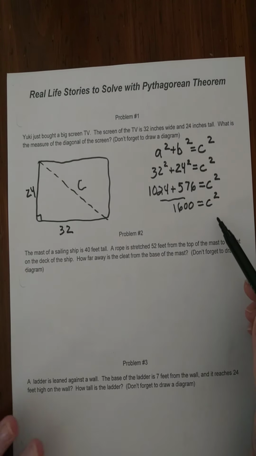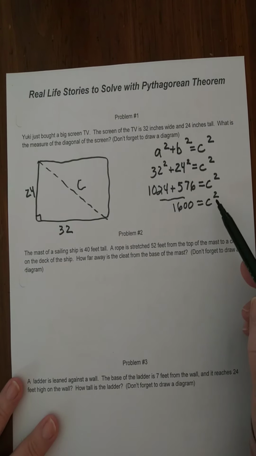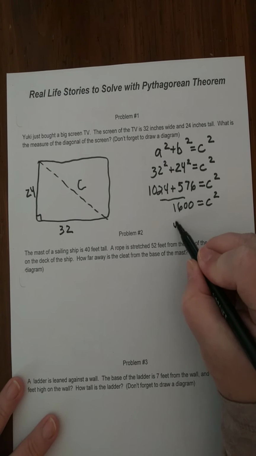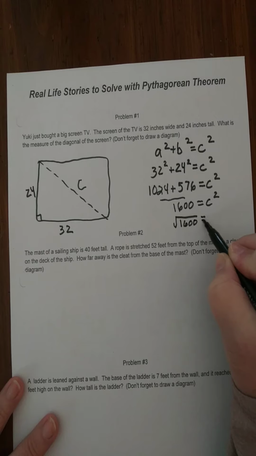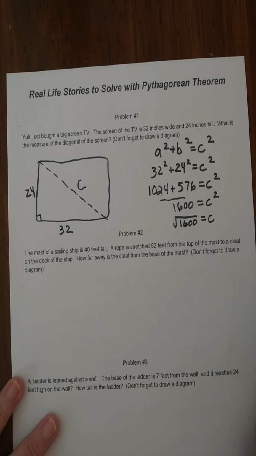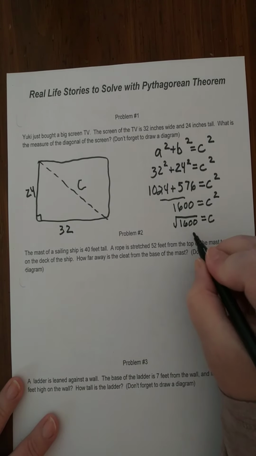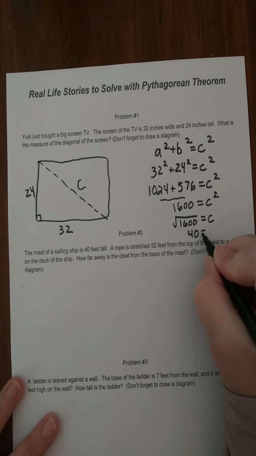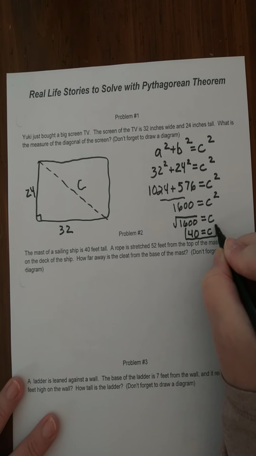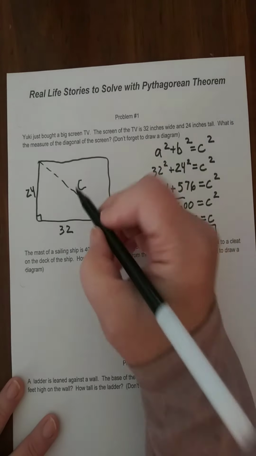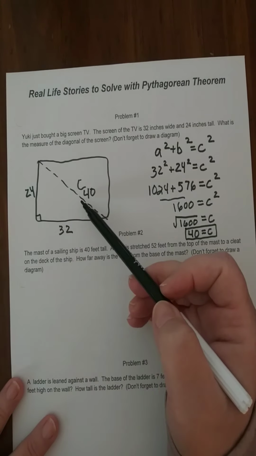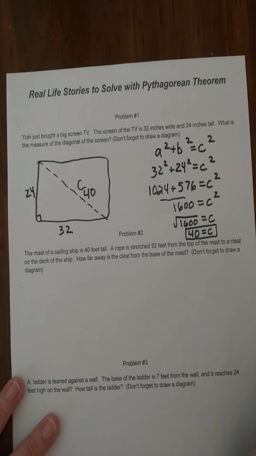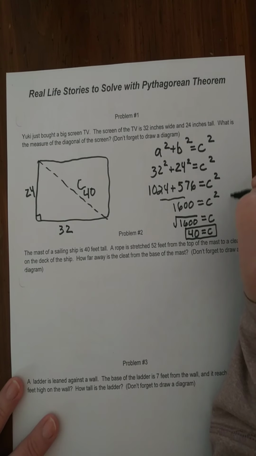We need to get C by itself, which means we have to do the inverse of squaring. So we have to do the square root of 1,600 to get C by itself. And when you punch that into your calculator, you find out that that is 40. Okay, now let's plug that into our picture and see if it makes sense. Yep, it is going to be the longest, and it kind of goes along with the other numbers. So our answer is 40 inches.